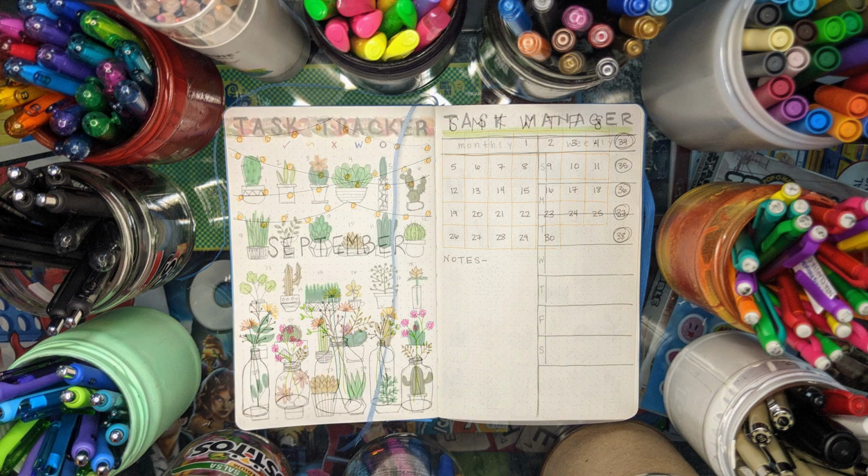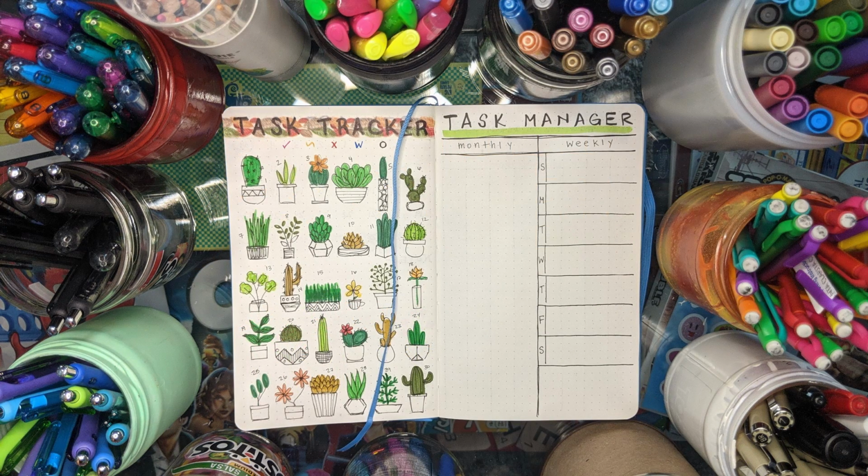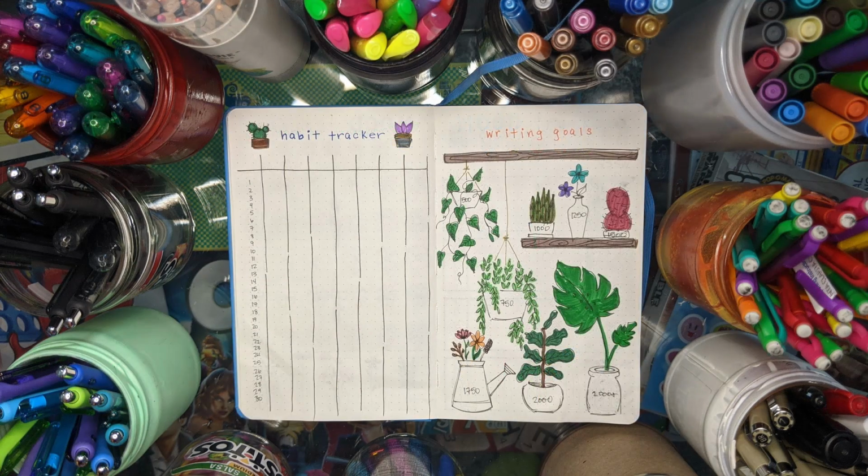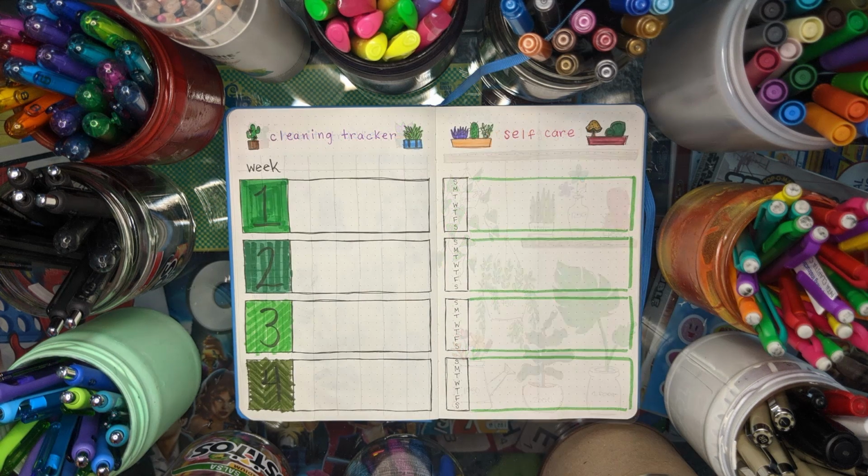But here are the finished products. Just so cute. So stinking cute. Yeah, one of my favorites, hands down, one of my favorite pages. It turned out super cute. Yeah, I love it. I love it so much.